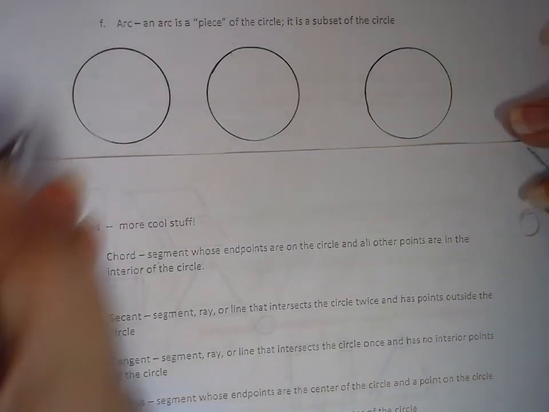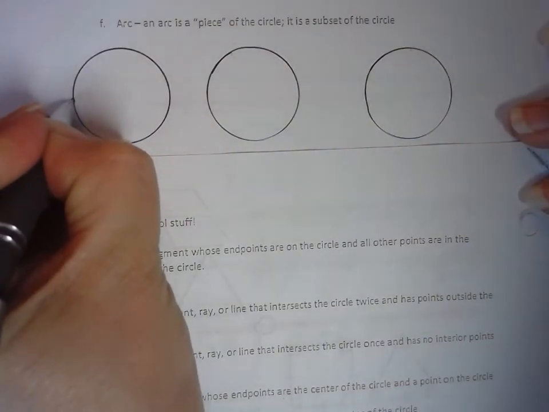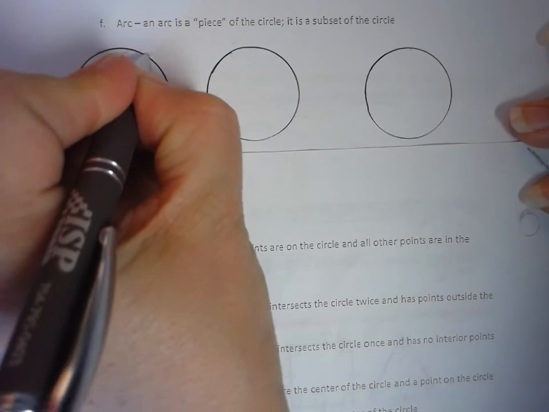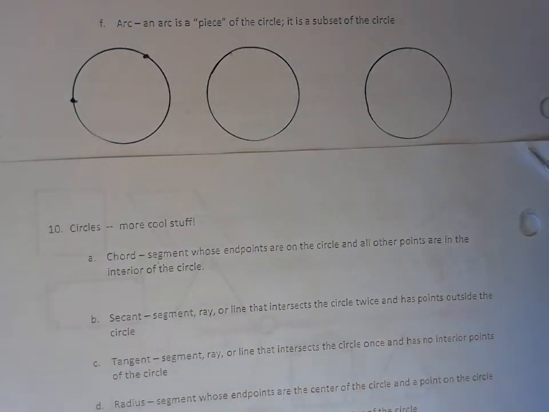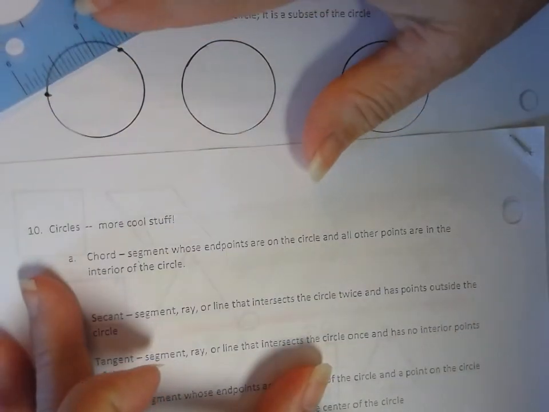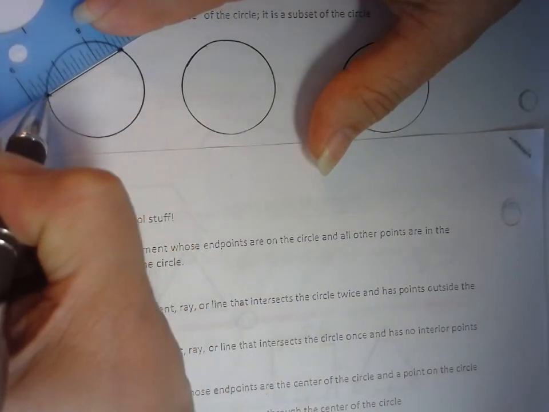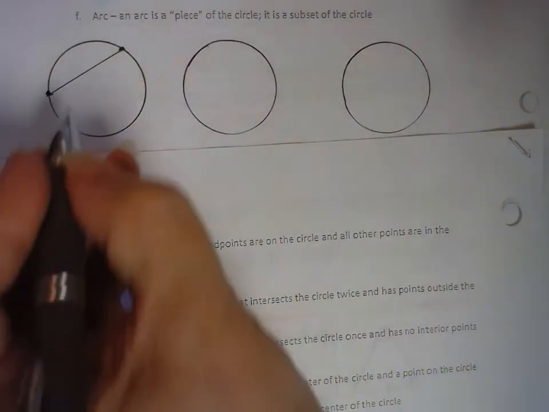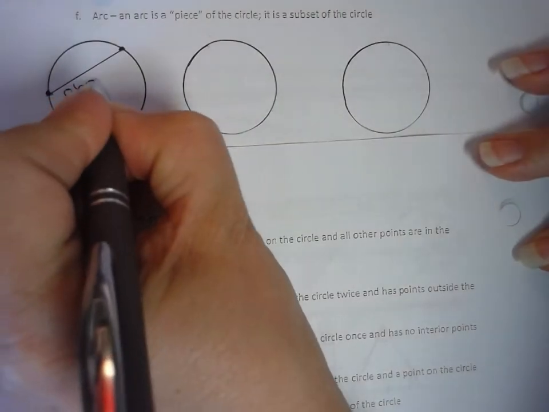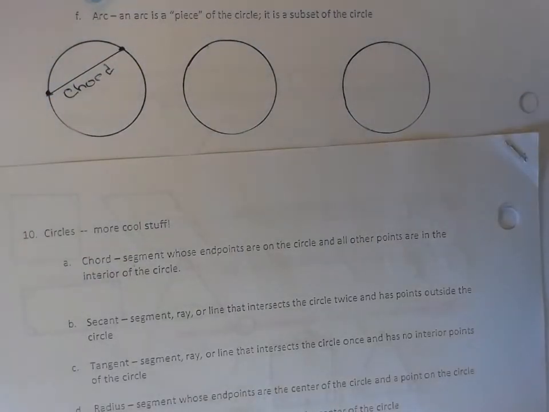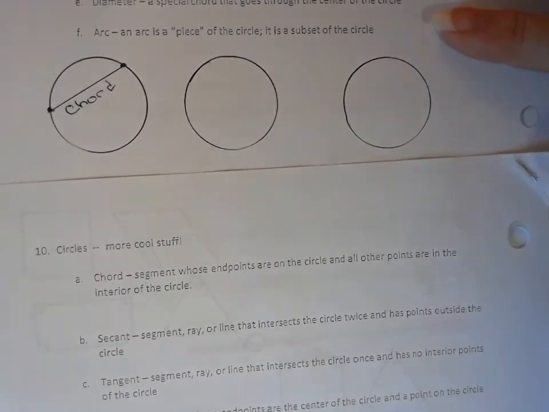So a chord has its endpoints on the circle, and all of the other points are in the interior. So we're going to connect our endpoints, and this is a chord. You might have seen that one before. That's one of the more common ones.